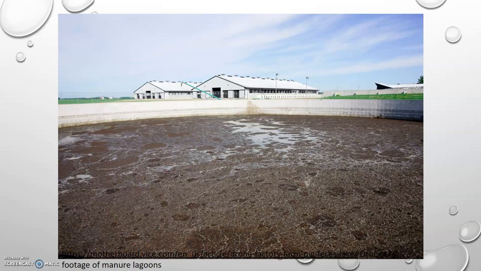And then this is the footage of a manure lagoon. If you think of those CAFOs that we had, those concentrated animal feeding operations, there's that CAFO, there's that manure lagoon from the manure from all of the animals. And so this is something else that can also get into waterways and cause eutrophication, or something that needs to be processed.